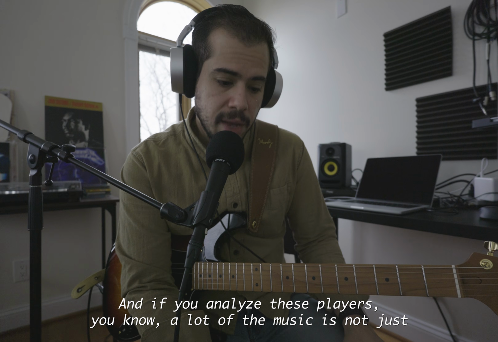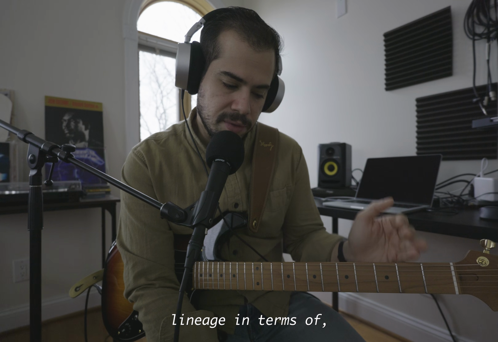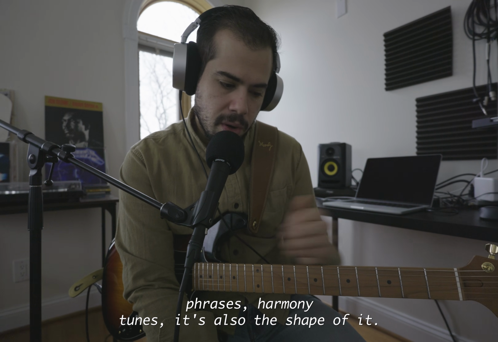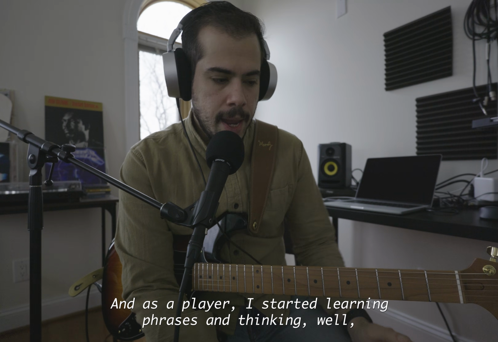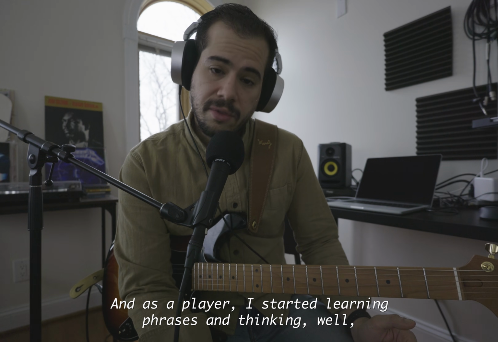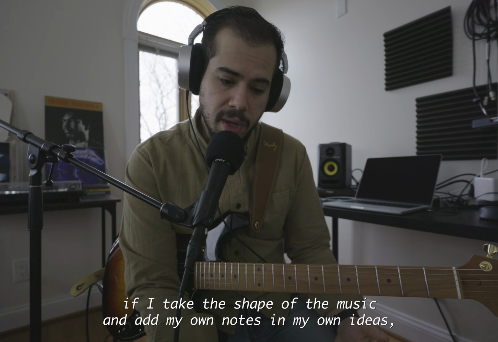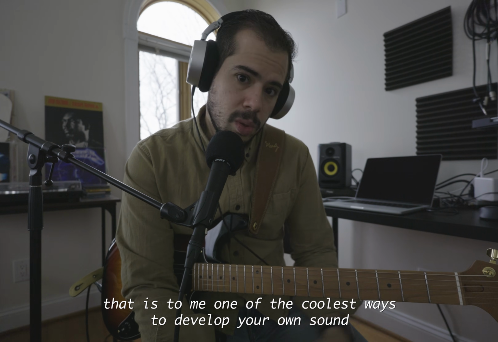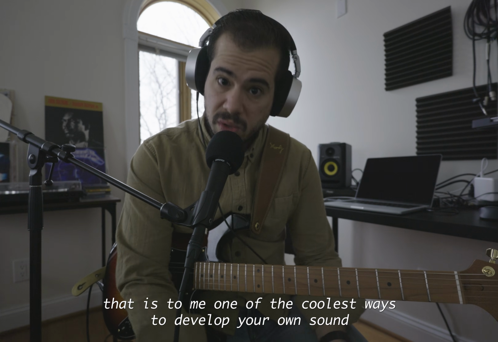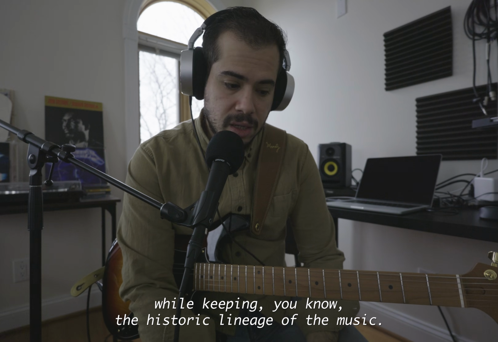And if you analyze these players, a lot of the music is not just lineage in terms of phrases, harmony, tunes. It's also the shape of it. And as a player, I started learning phrases and thinking, well, if I take the shape of the music and add my own notes and my own ideas, that is, to me, one of the coolest ways to develop your own sound while keeping the historic lineage of the music.